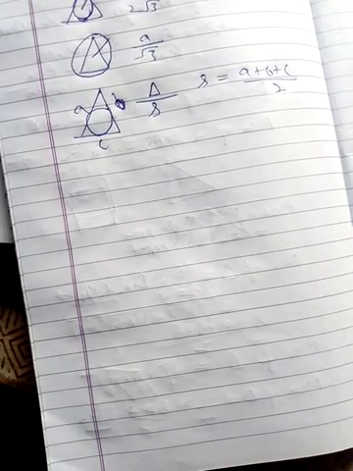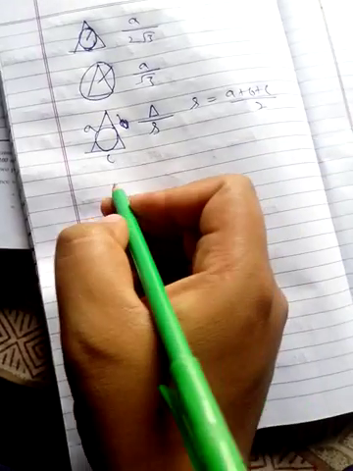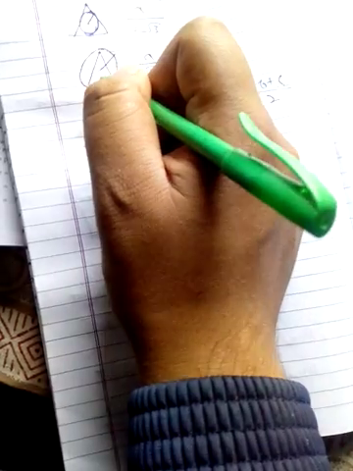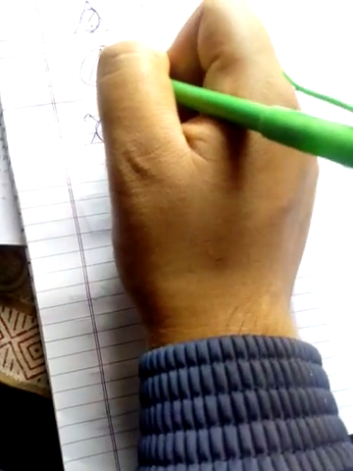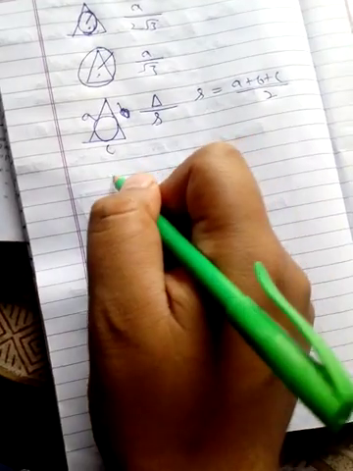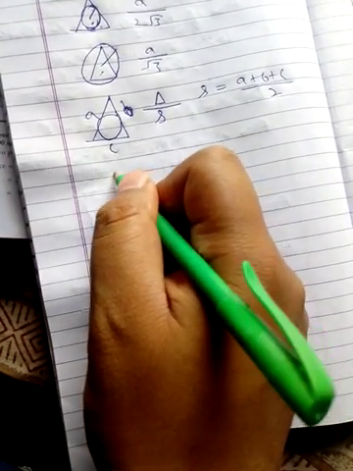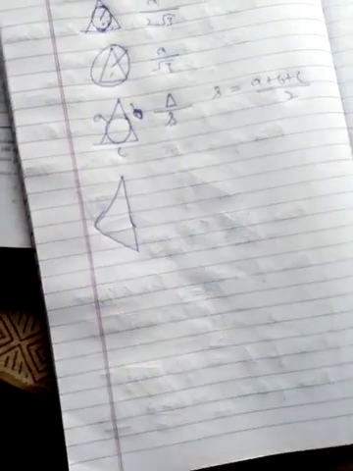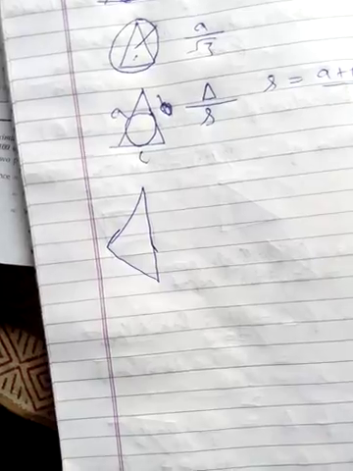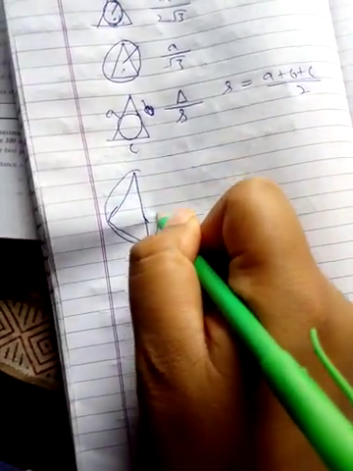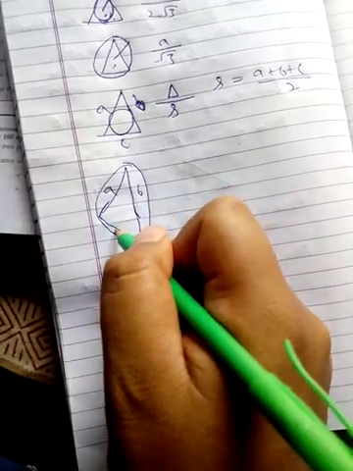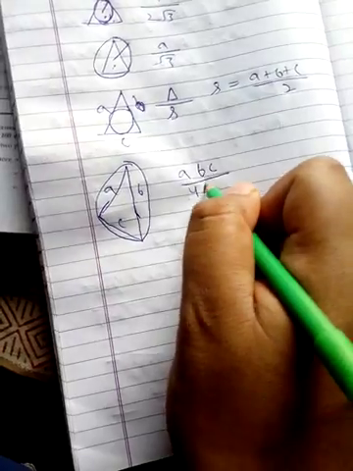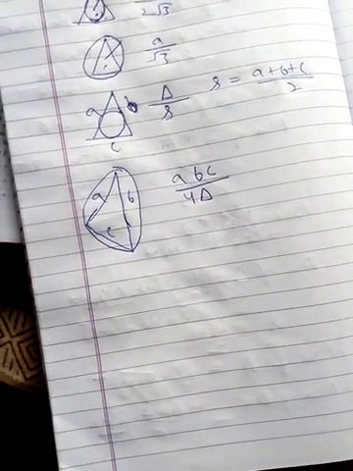And radius of circumcircle of a triangle. There are two formulas. The earlier case was with an equilateral triangle. In this case we are going to see a general triangle. Suppose it is this triangle, it is not an equilateral triangle, and we are going to see the circumcircle of this triangle. The formula for this is product of sides A into B into C divided by 4 into area.